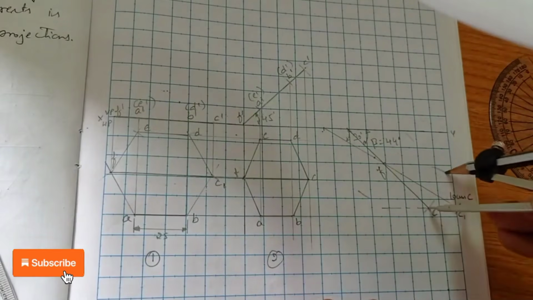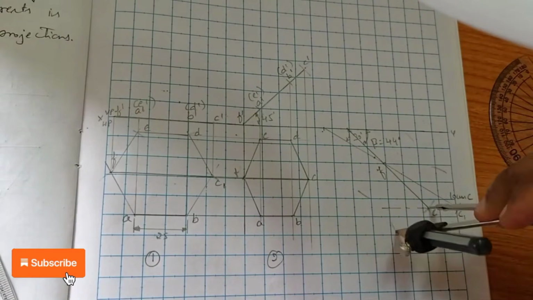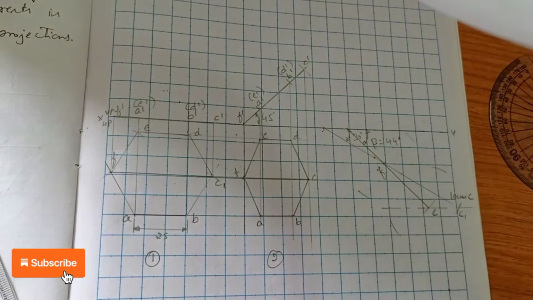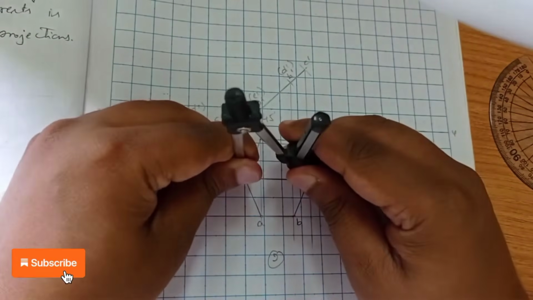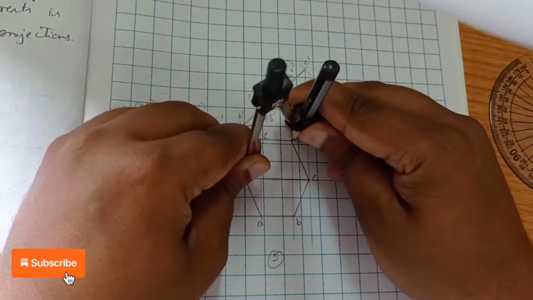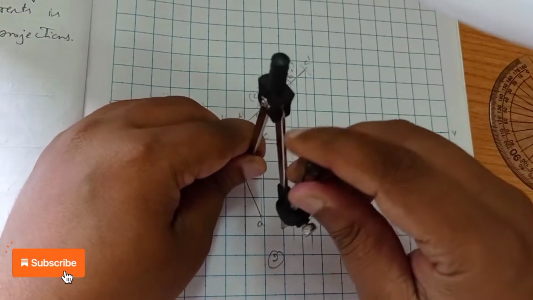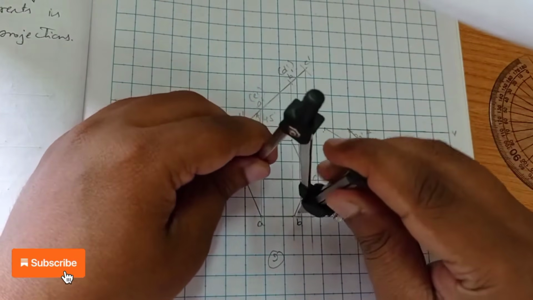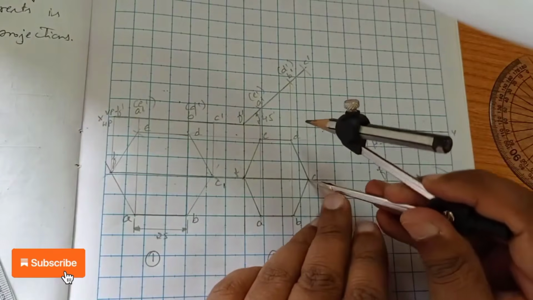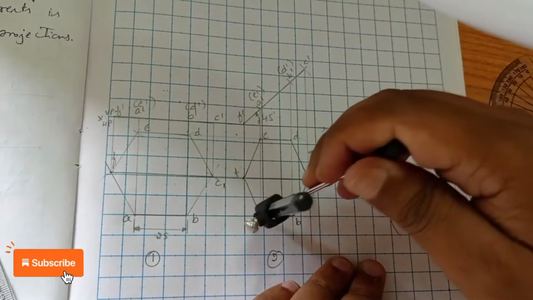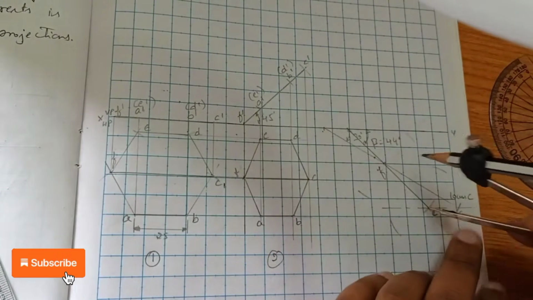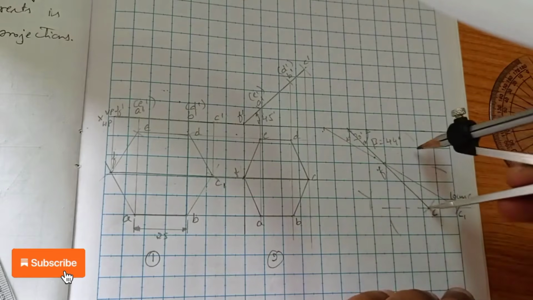Sorry, CD and CB. So four arcs we have cut. Reverse, FD is exactly equal to FB. So measuring one length, we can cut four arcs.